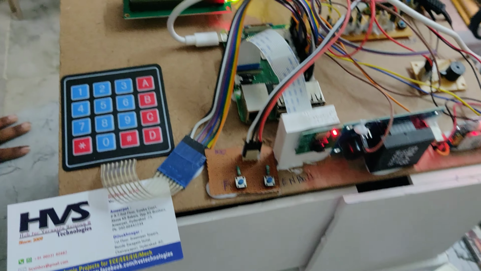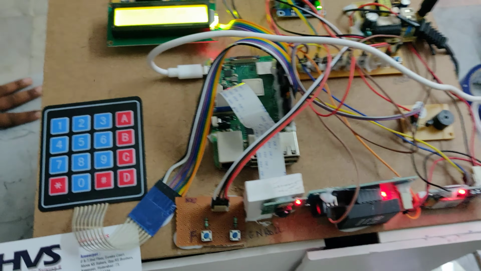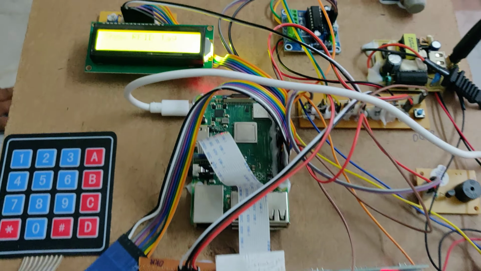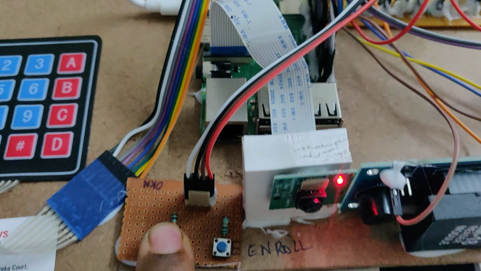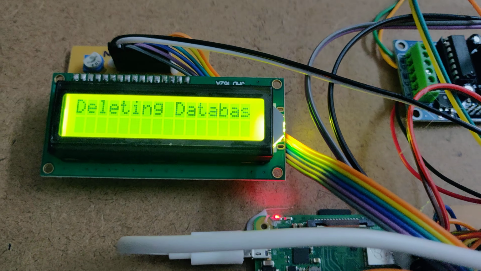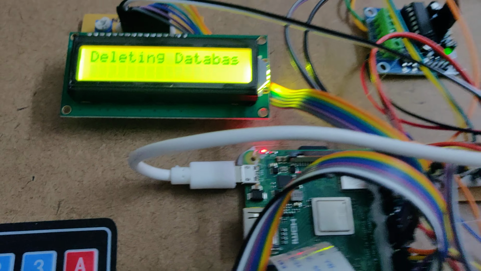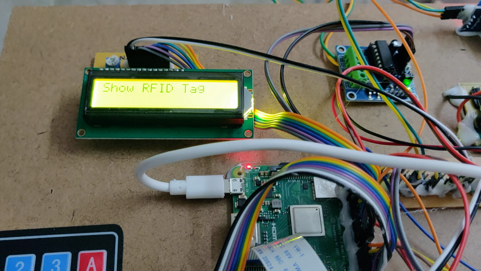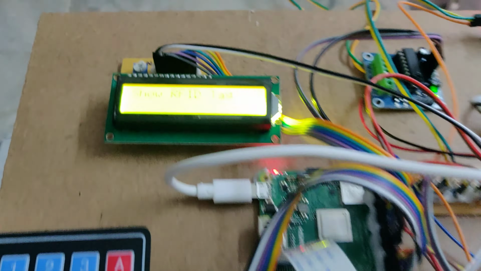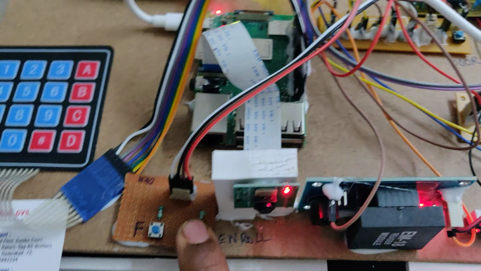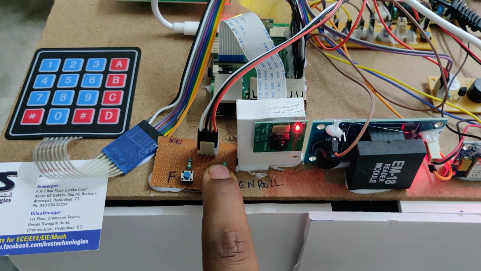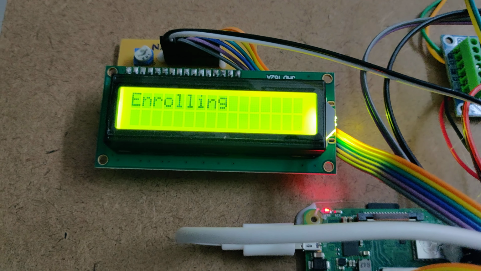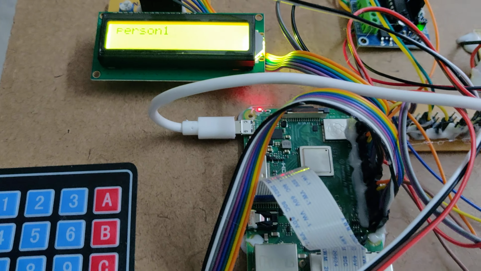Let us see how to enroll new faces inside this. For that, just press and hold this F button. While pressing and holding, on the LCD we can see it deleting the database. Only the first person is provided access granted. That's why, when we are storing the granted person, we erase the old data. Sit according to this height and press and hold the enroll button. Right, so enrolling person 1 now.